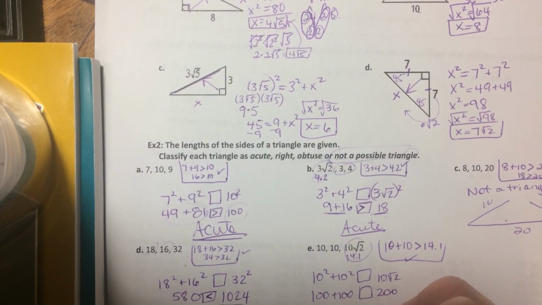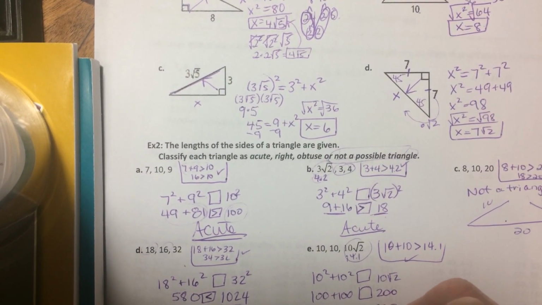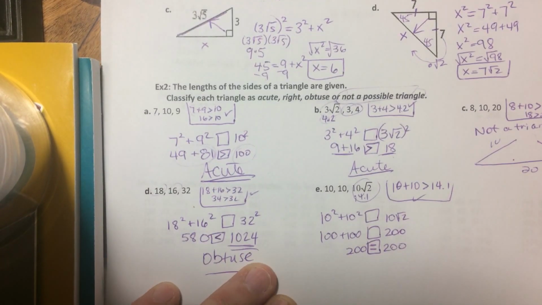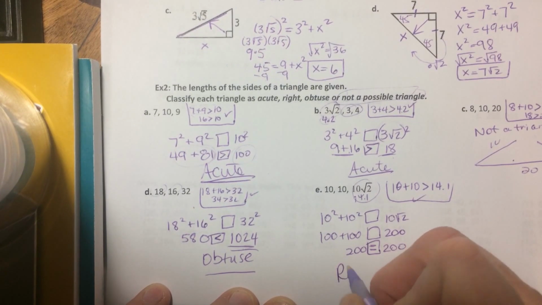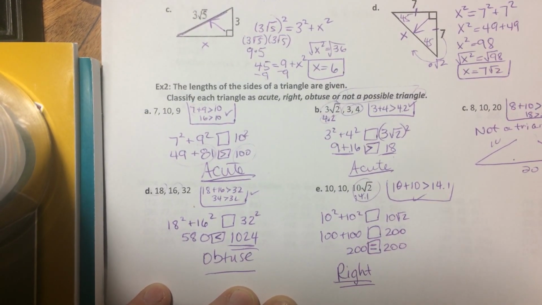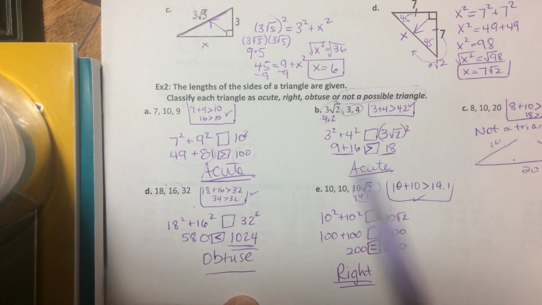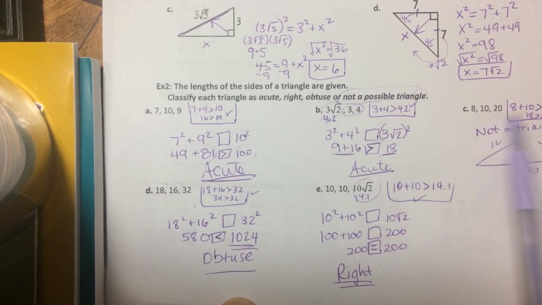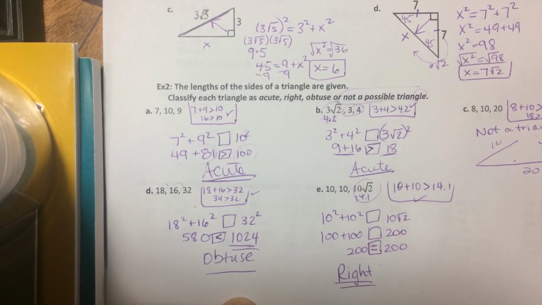Oh, look. You get the same on both sides. So what does it mean when they're equal? When they're equal, that means it is a right triangle. Ta-da! Okay, so these are all your choices. You can have acute, you can have obtuse, you can have right, or it could just not work at all.